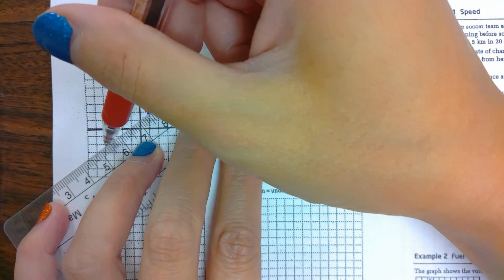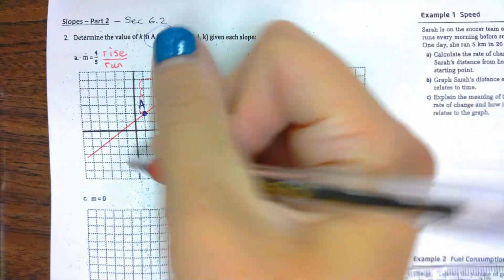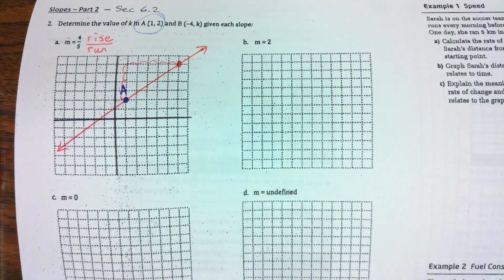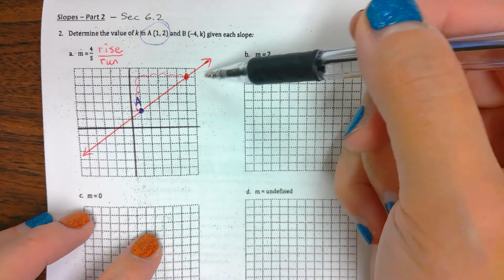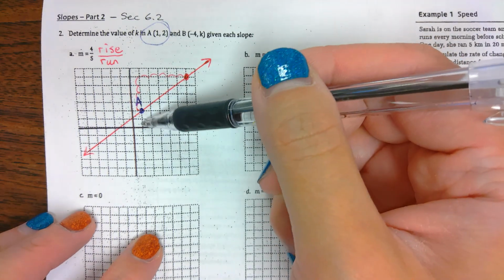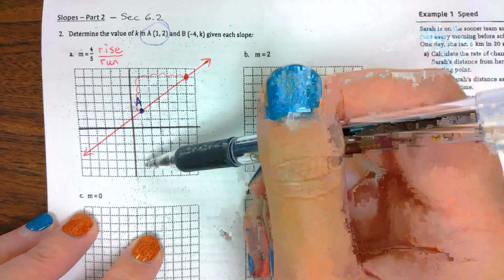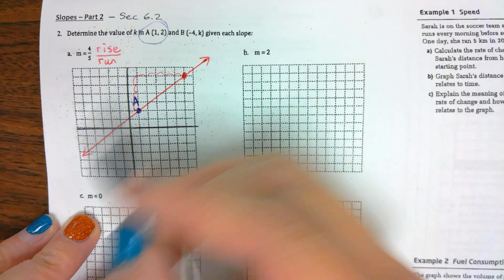I can either extend that line because I know it connects those 2 points and then it goes the same direction that way. Or as I was saying, you can go up 4/5, or you can also go down 4 and 5 to the left because you know the direction of the line. It's a positive slope, so I know my line goes this way.